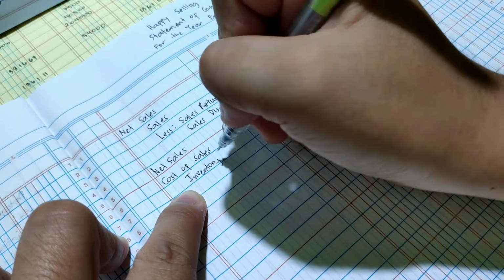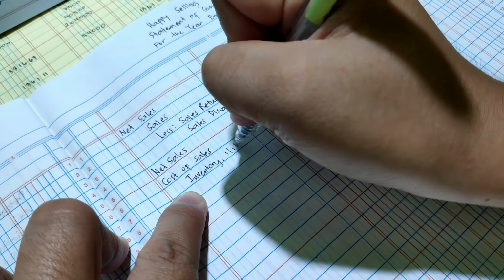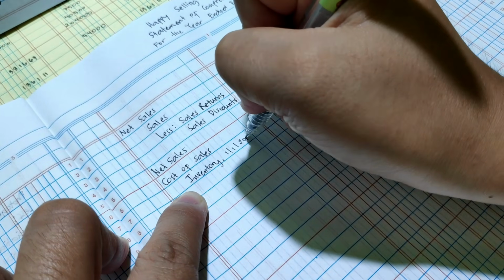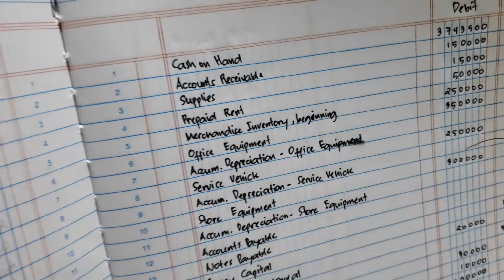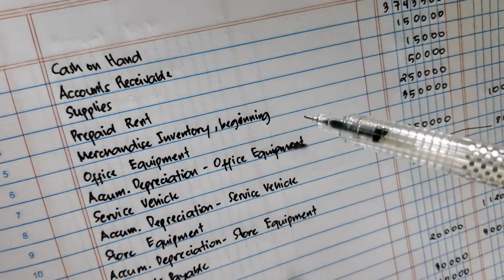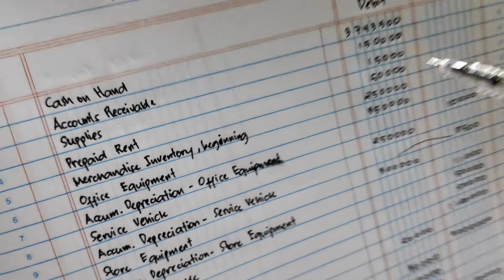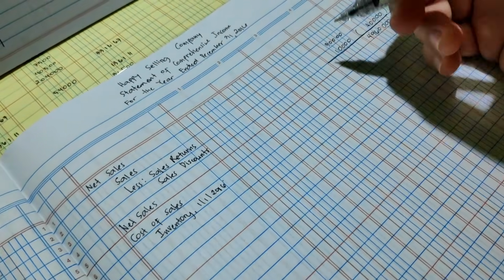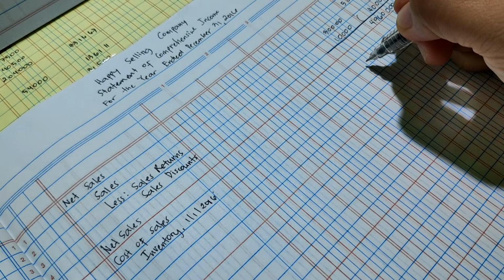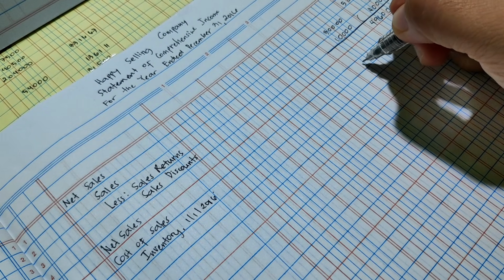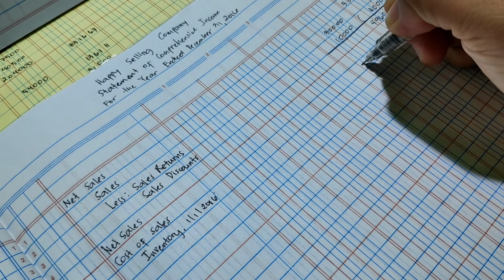Inventory for the beginning of the year, January 1, 2016. So inventory at the beginning of the year, it's 250,000. So ibutang na siya diri sa ika-4 nga column. Okay? 250,000.